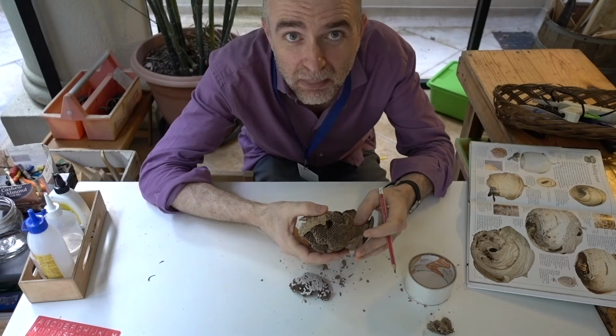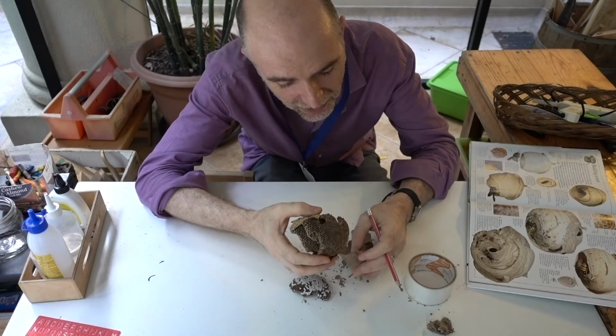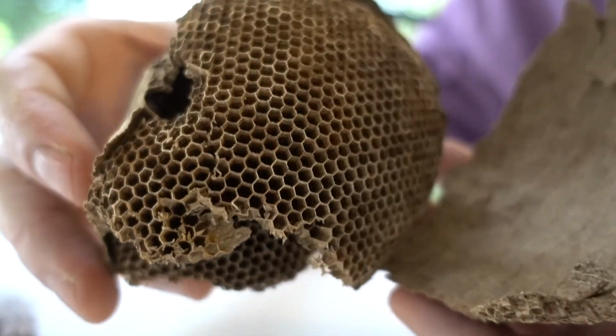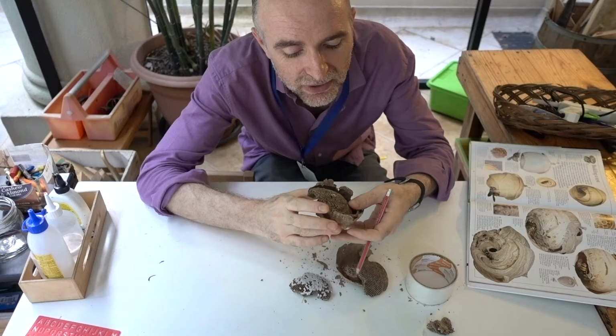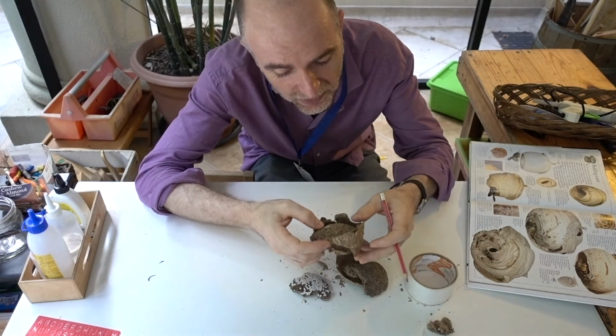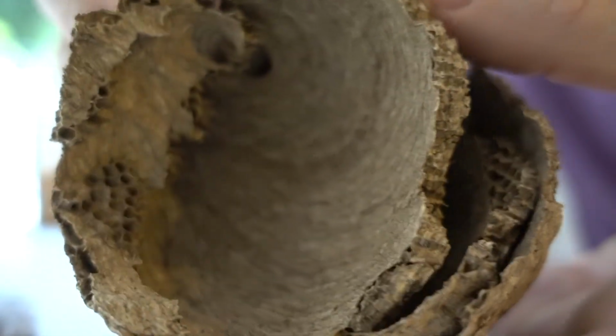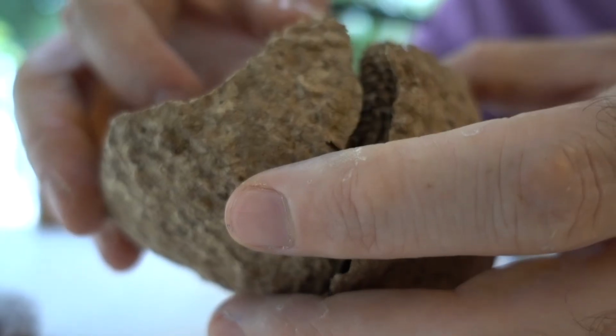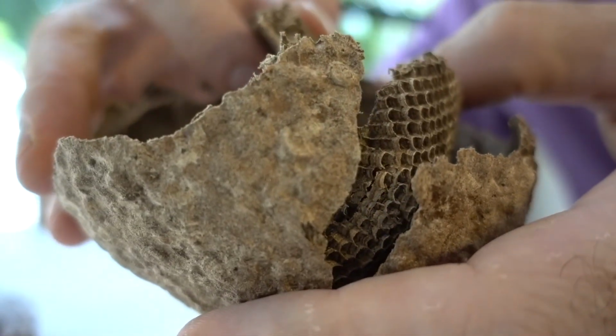Now let's take a look. Oh, it's coming apart in my hands rather. But let's take a look at the structures inside. In the bit that we have here, I think there are 3 layers. Maybe that's 3 generations of wasps, I don't know. Absolutely amazing work. Look at the detail on that. Wonderful.